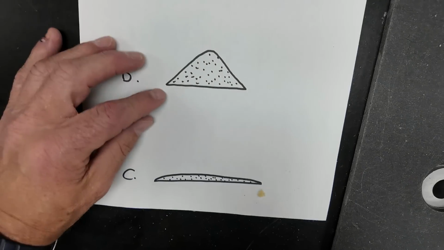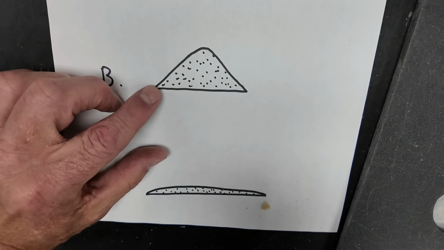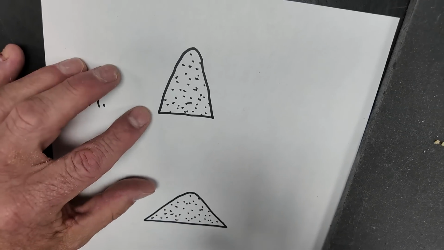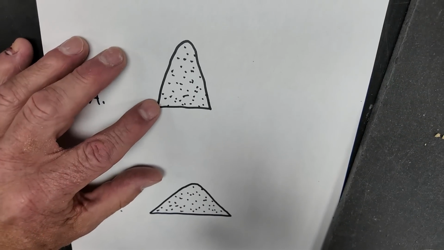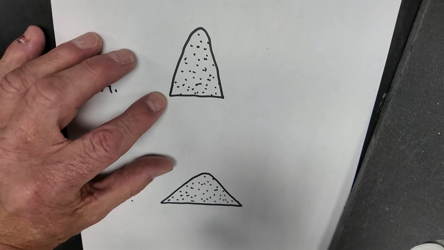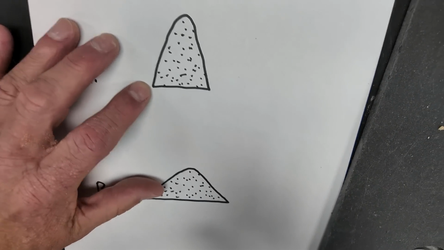So again, to review, we started with a dry pile of sand with an angle maybe about 25 to 30 degrees. When we added a certain amount of water, the water was able to bind the particles together, forming a lot of cohesion and allowing us to achieve much steeper angles to our pile of sand.